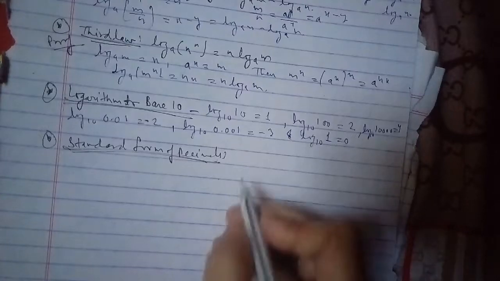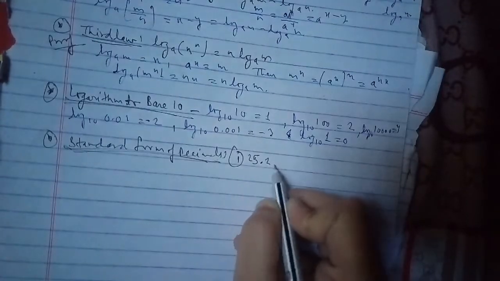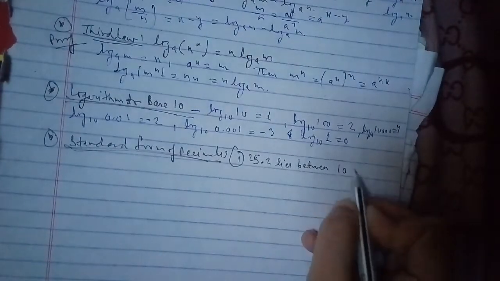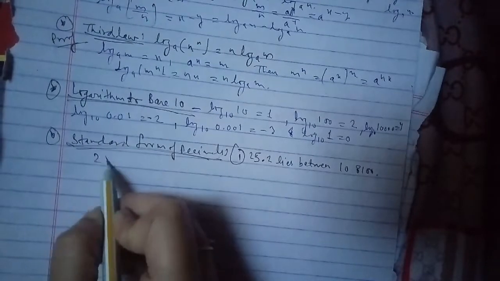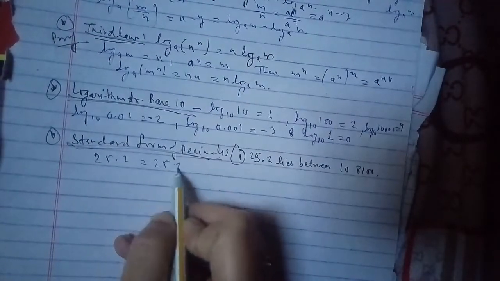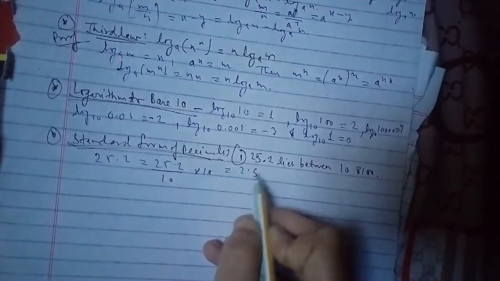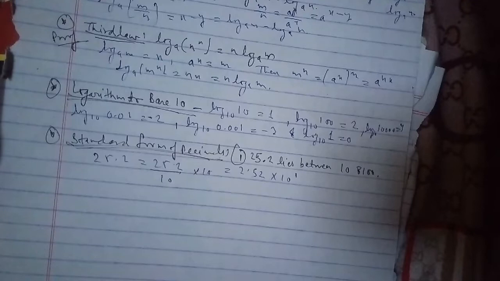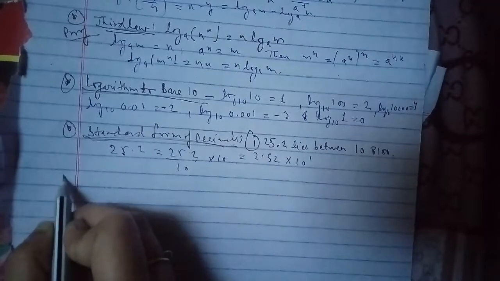Next question we have: 1038.4 lies between 1000 and 10,000. So 1038.4 is 1038.4 upon 1000 into 10 to the power 3, which equals 1.0384 into 10 to the power 3.